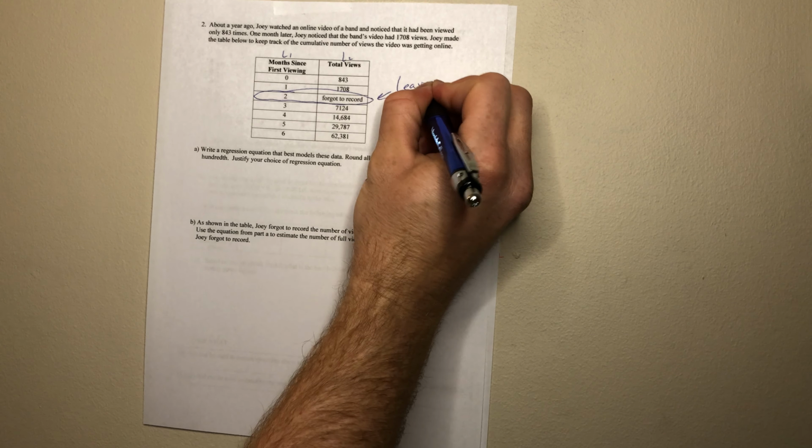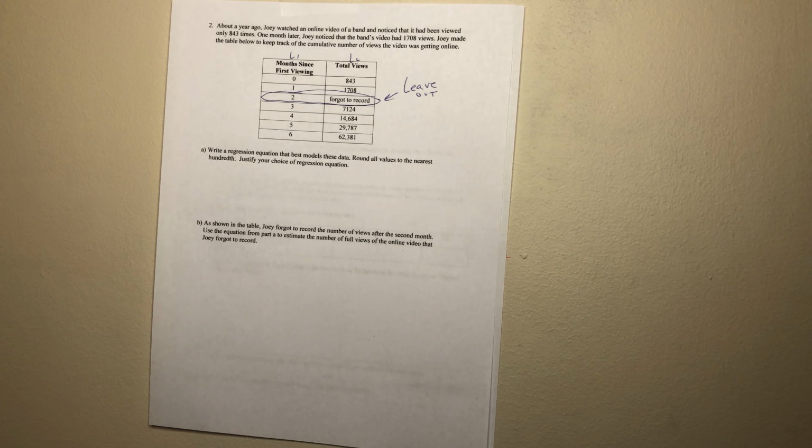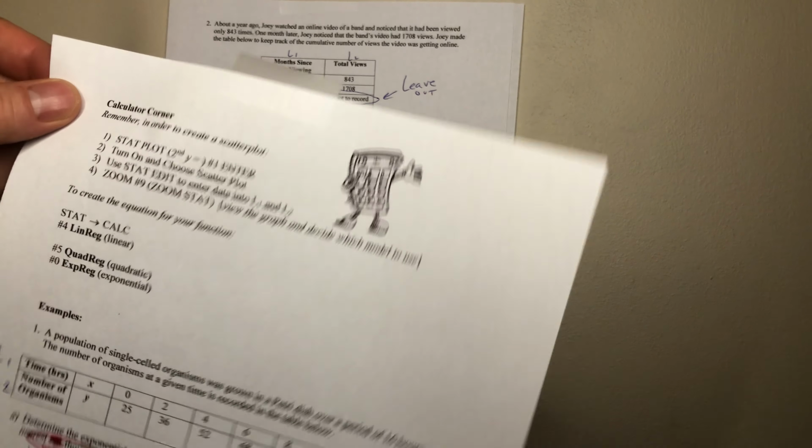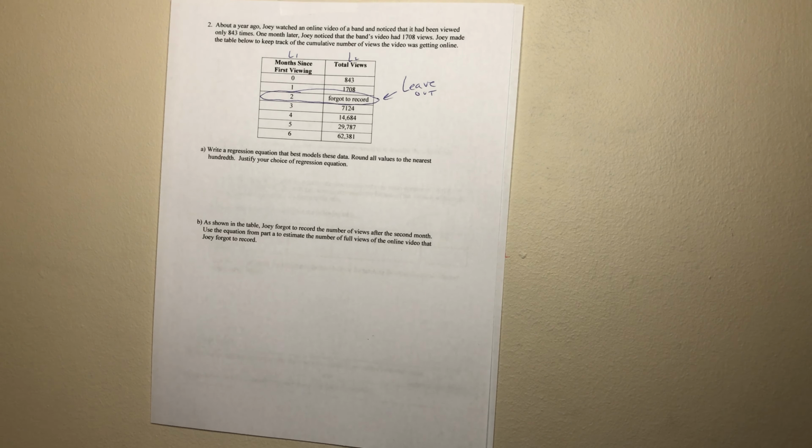Now, if you can't tell just by looking at the outputs, 843, 1,708, 7,000, 14,000, 29, 62, it's growing by more and more each time. This is going to be exponential. If you do not know that, go to these directions. You can pause the video, stat plot, make sure you turn your plots on and hit zoom 9. That will show you a picture of the scatter plot, and you're going to see that this is an exponential model. So we are going to use an exponential model.